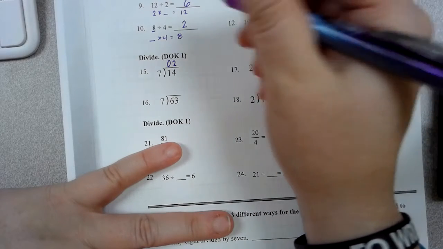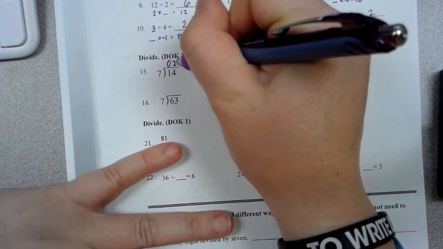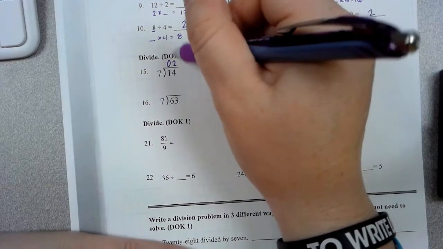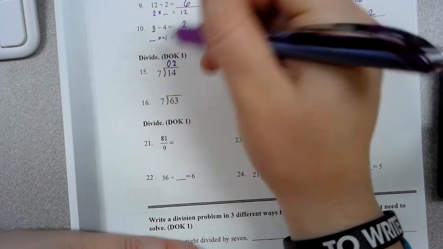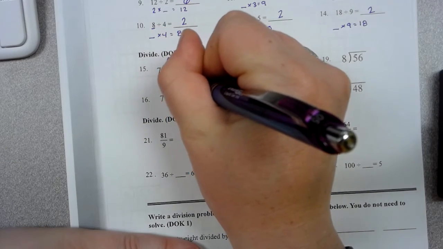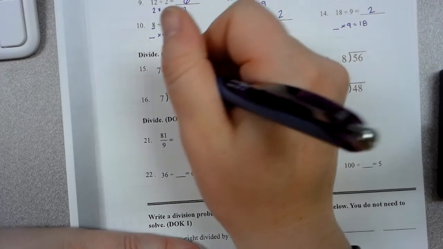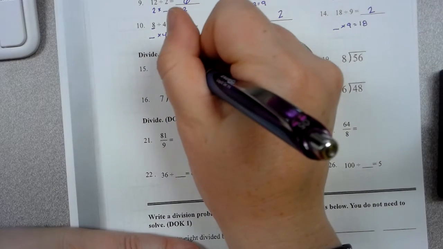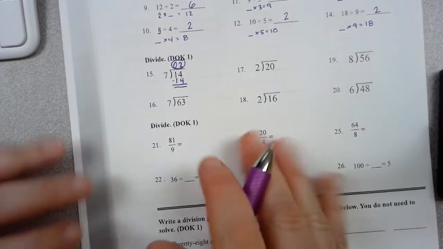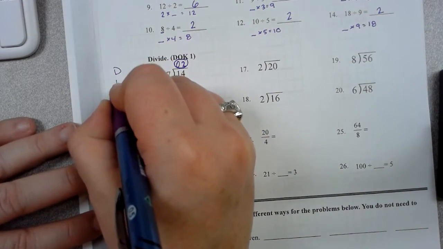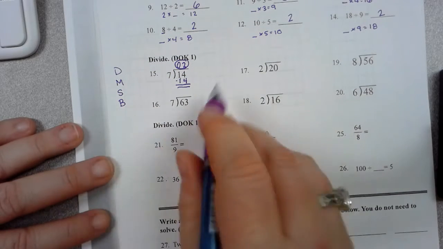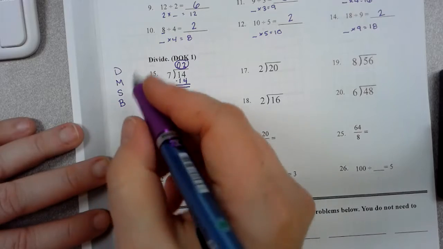All right, so now we divided, now we multiply. 2 times 7 is 14. We divided, we multiplied, now we subtract. And our answer is 0. So, answer's 2. Now there's a little thing. It's divide, multiply, subtract, bring down. We're not doing the bring down yet.